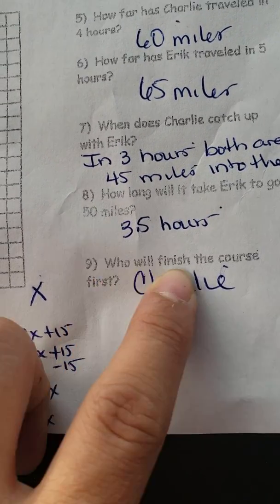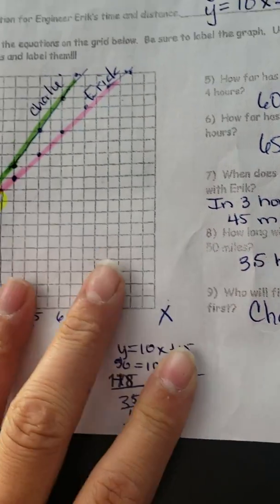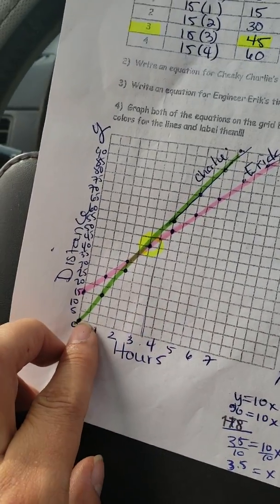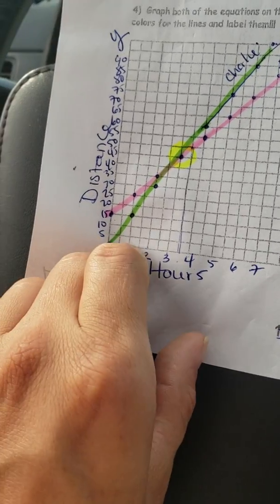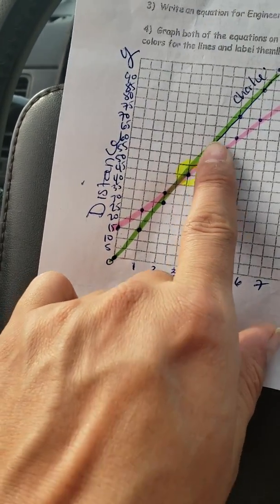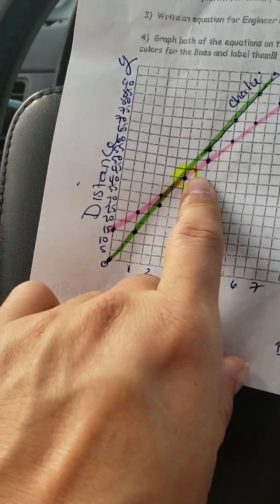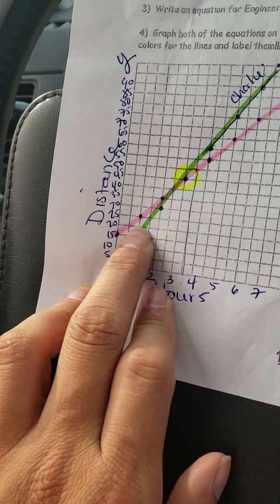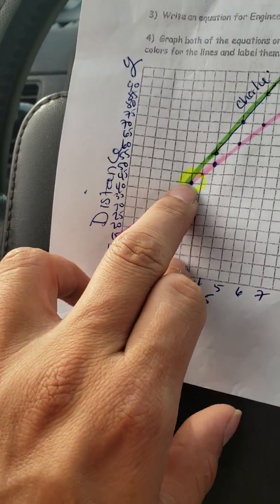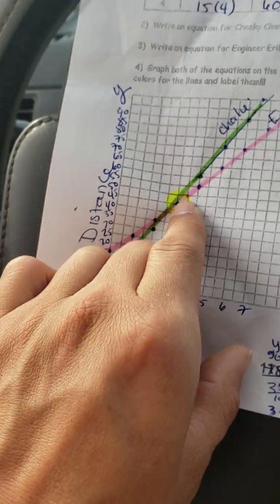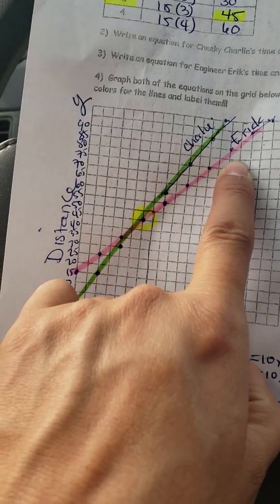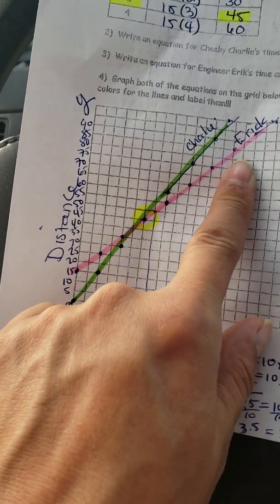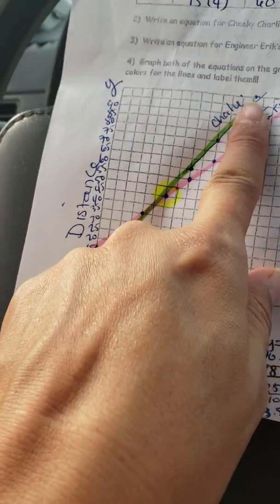And the last says, who will finish the course first? Well, you can see that Charlie starts off lower at (0, 0). But because the line is steeper, he is faster. And here they switch. Here, Charlie is below Eric. So he's still behind. And Eric is ahead. And then here, they actually switch. And now Eric is below, the line below Charlie. So that means that he is slower, or he is also further away. And Charlie is closer to the end of the course.